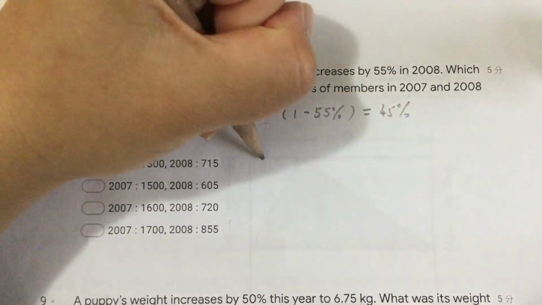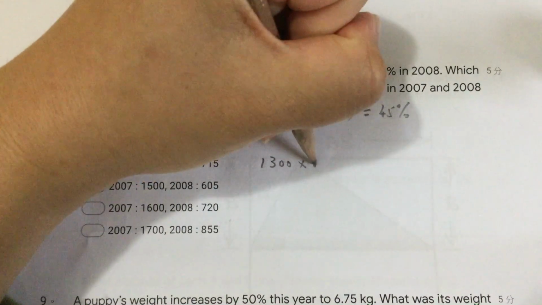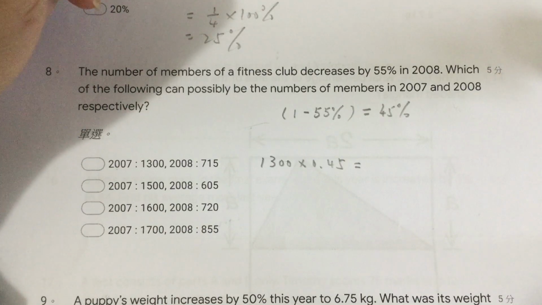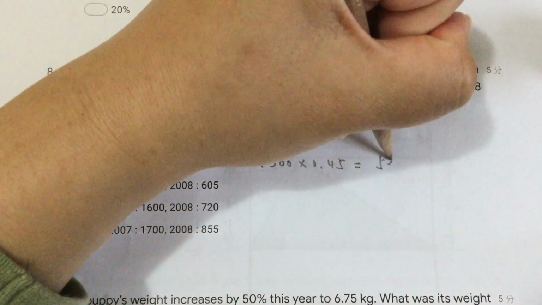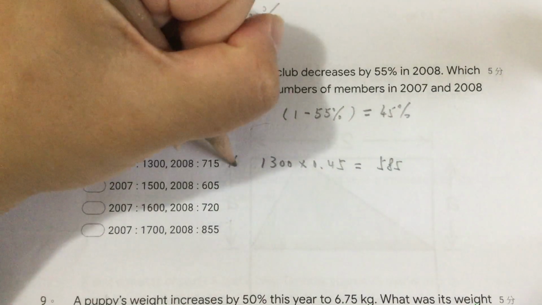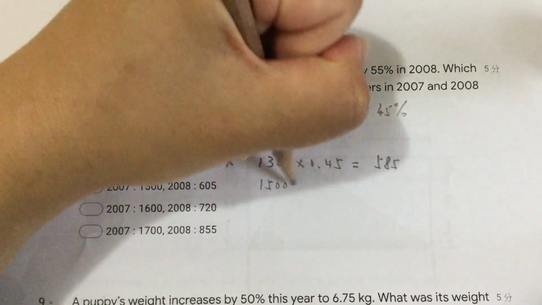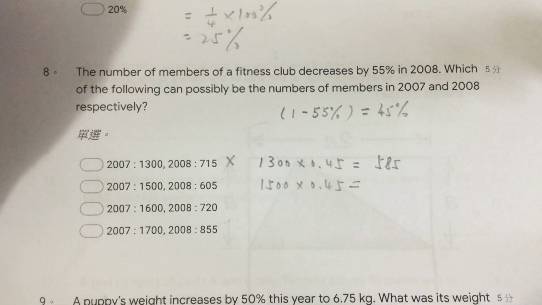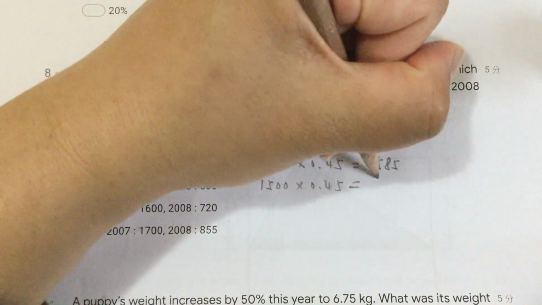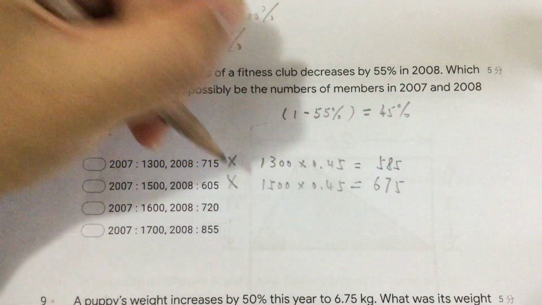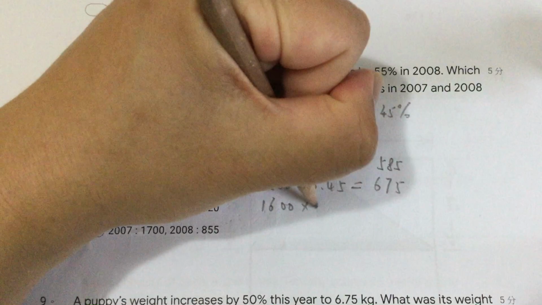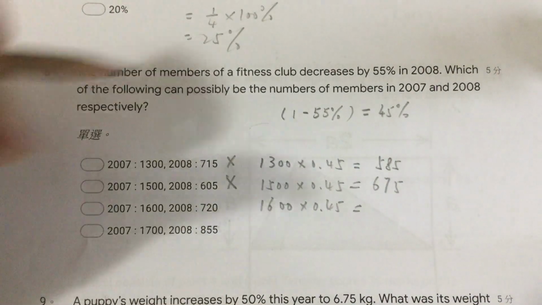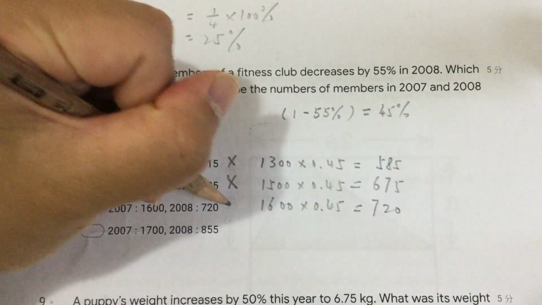For 1,300 times 0.45, we can know that immediately. The answer for this one is 585, so this is not correct. And then for 1,500 times 0.45, you will have 675. So obviously, once again, this is not correct. And the next one is 1,060 times 0.45. So you have 720. So this one is obviously correct.